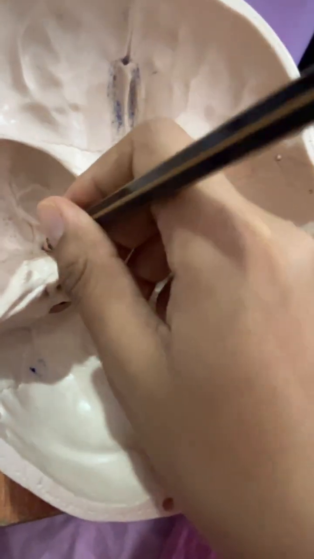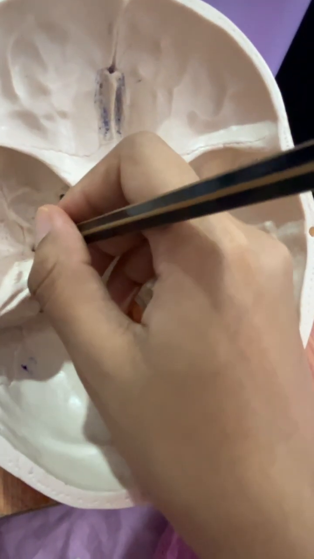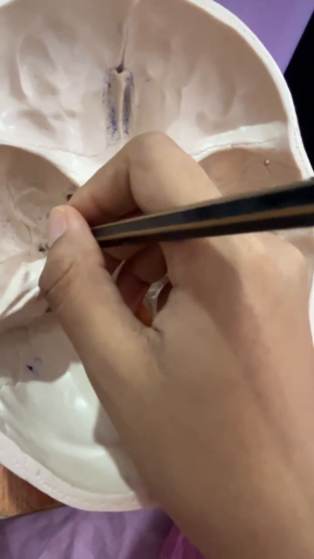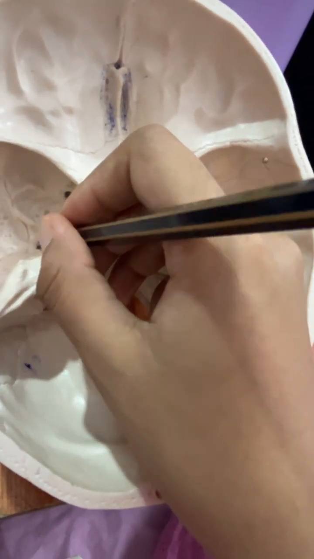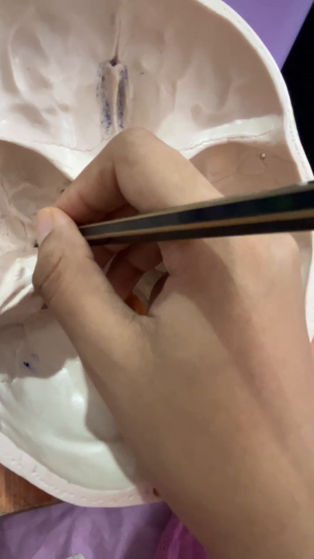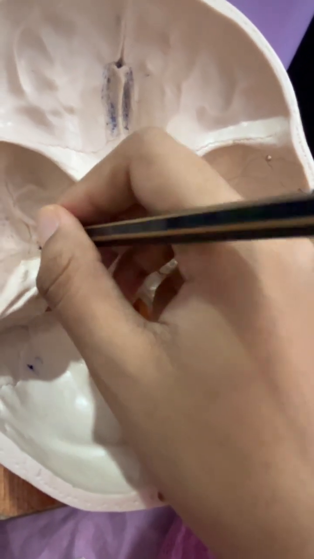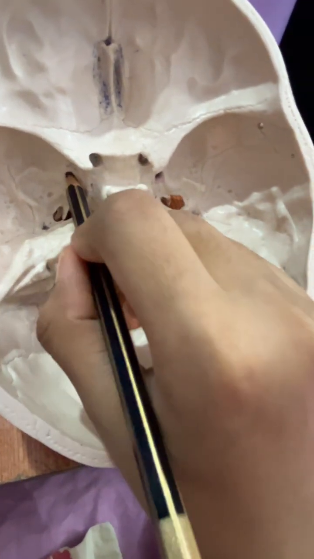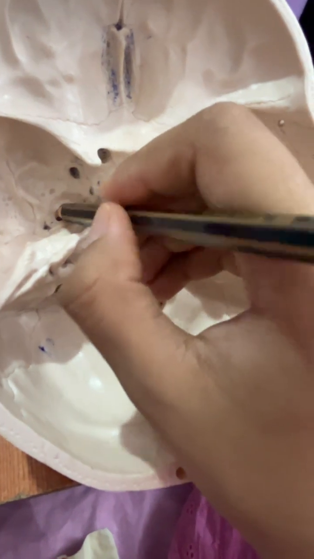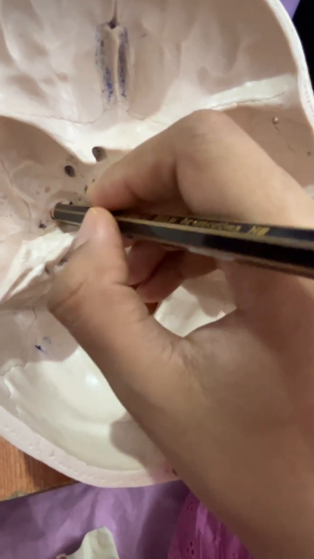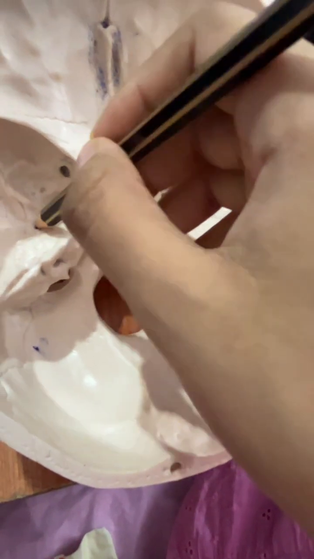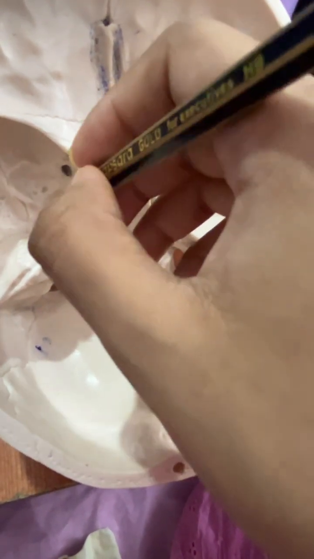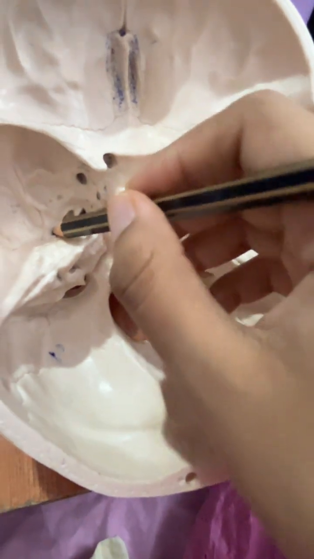Now foramen spinosum. 2 structures pass through foramen spinosum. One is the middle meningeal artery and the other is nervus spinosus. It is the recurrent branch of mandibular nerve. So foramen rotundum, maxillary nerve; foramen ovale, mandibular nerve, accessory meningeal artery, lesser petrosal nerve, emissary vein; foramen spinosum, middle meningeal artery, and nervus spinosus. Nervus spinosus is the recurrent branch of mandibular nerve.